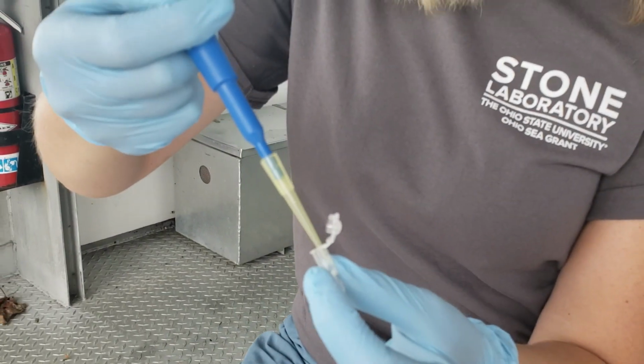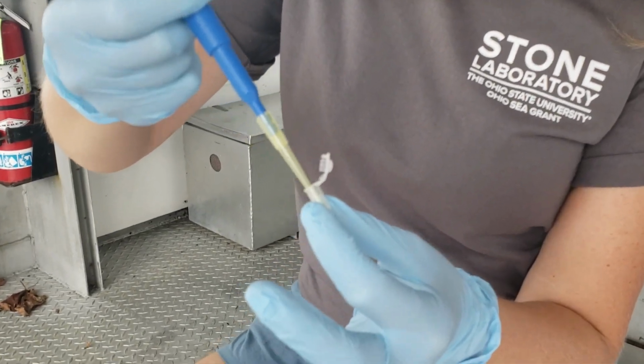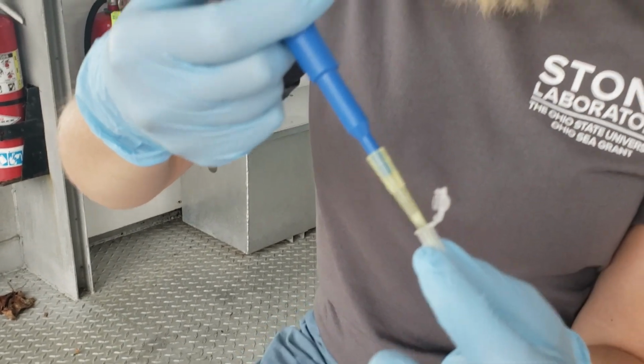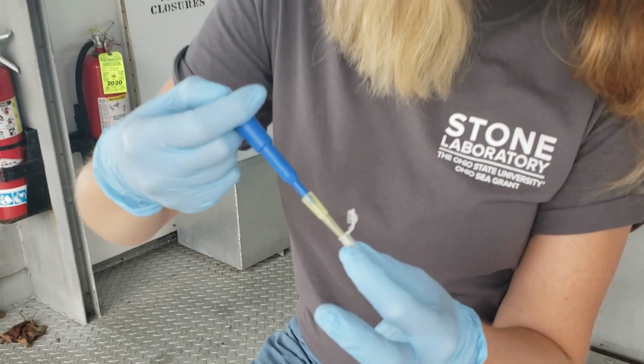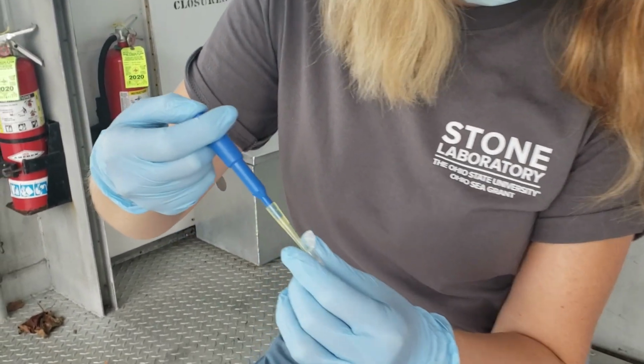So the next step is to add the lysed sample to the reagents, which you see Autumn here doing now, pipetting the water and the reagents together. And then once that's mixed, she will add it to the cartridge.